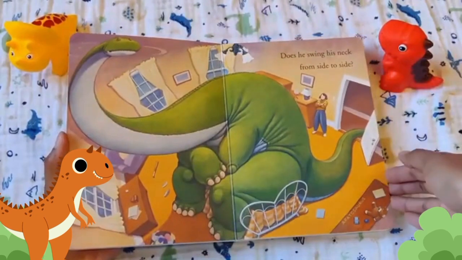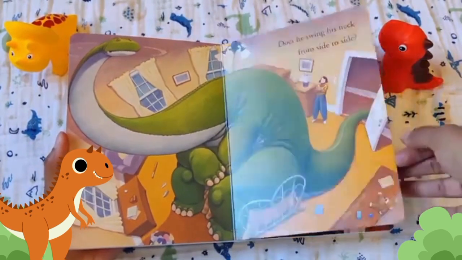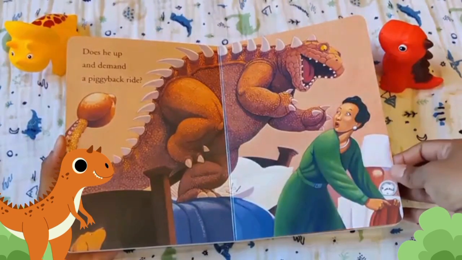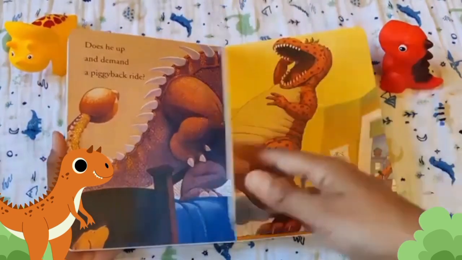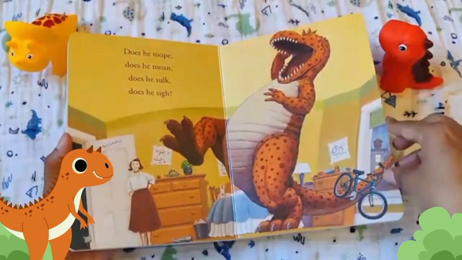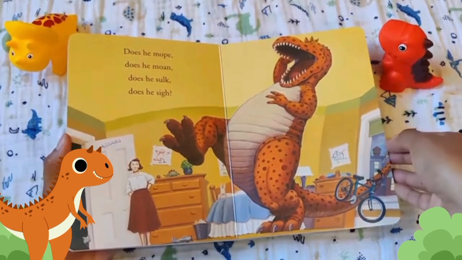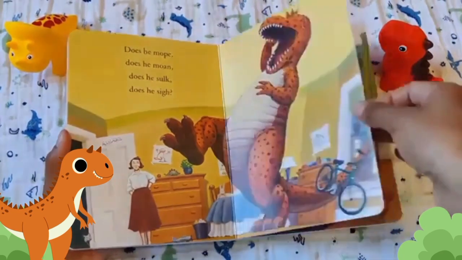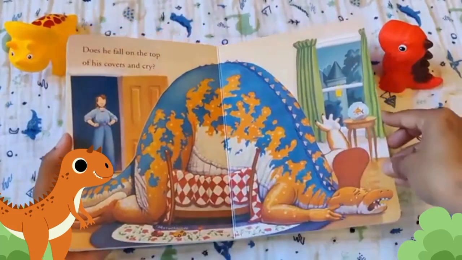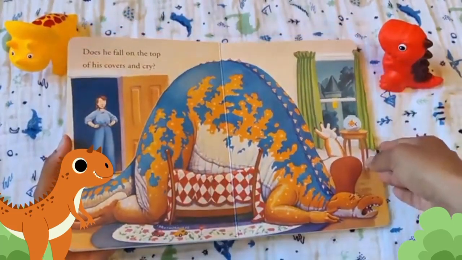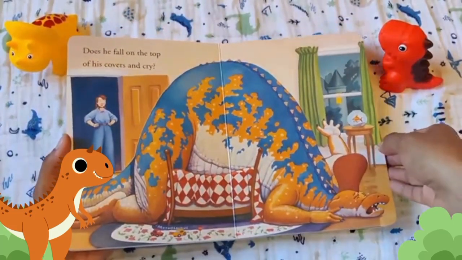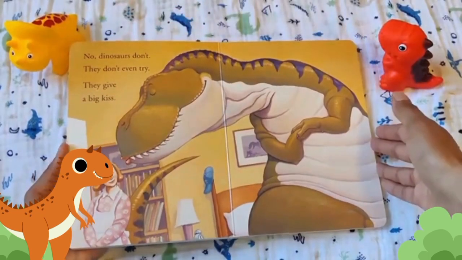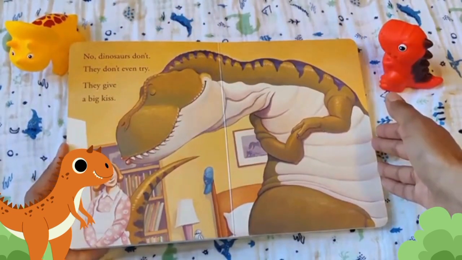Does he swing his neck from side to side? Does he up and demand a piggyback ride? Does he mope? Does he moan? Does he sulk? Does he sigh? Does he fall on top of his covers and cry? No, dinosaurs don't. They don't even try.